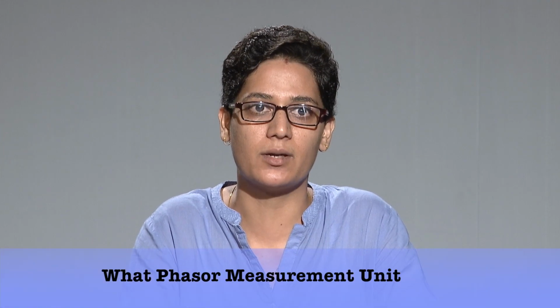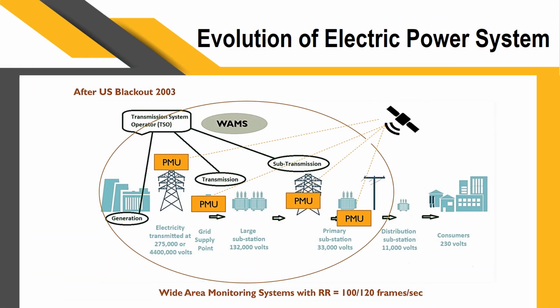Now, what this phasor measurement unit does is capture the analog data, again from the CTs and PTs, and process it, and it gives the phasor information of those analog quantities, whether voltage or current. As we can see in this slide, these PMUs are dispersed along the grid. So, they will be placed at various substations at various voltage levels. And we can also see that the GPS satellite signal plays a very crucial role in this PMU device.